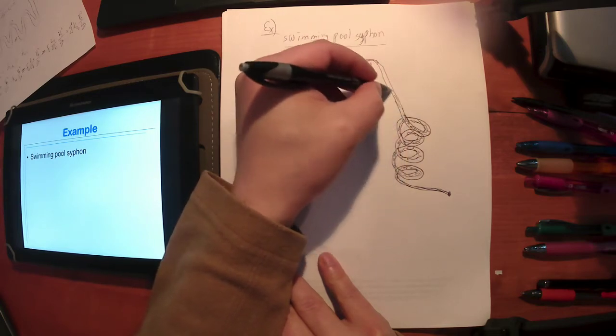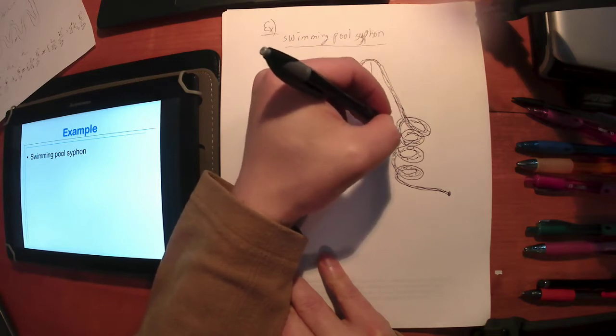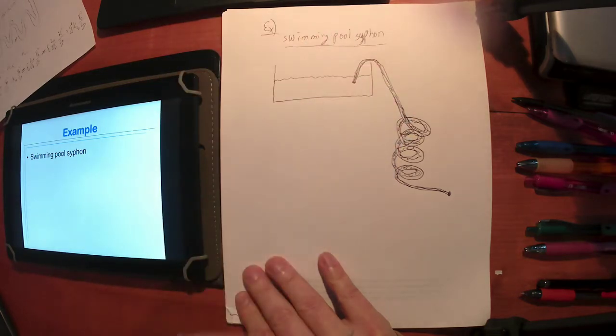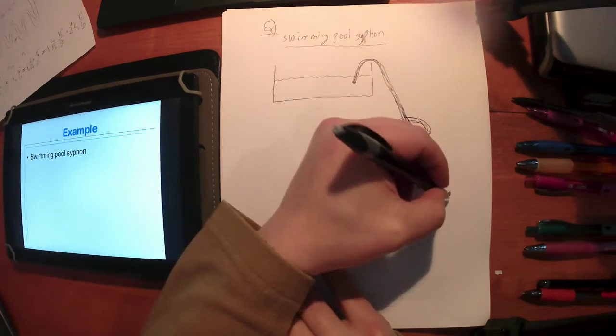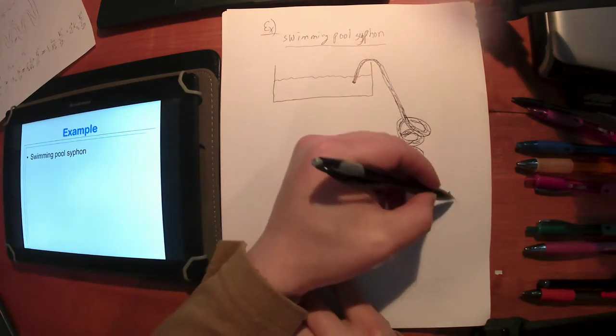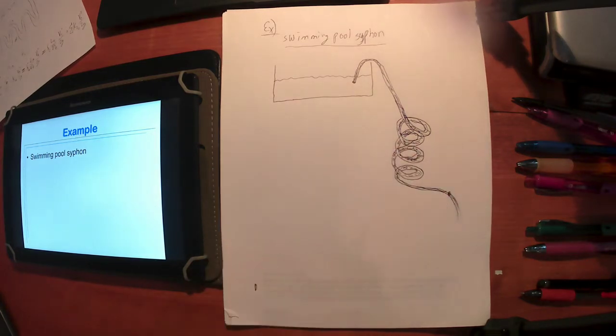Awesome drawing skills here. Okay? So, simple rubber garden hose. Nothing fancy, nothing too terribly expensive. And what happens is you'll have water flow coming out of that garden hose.